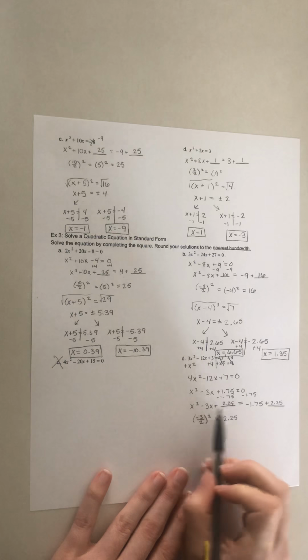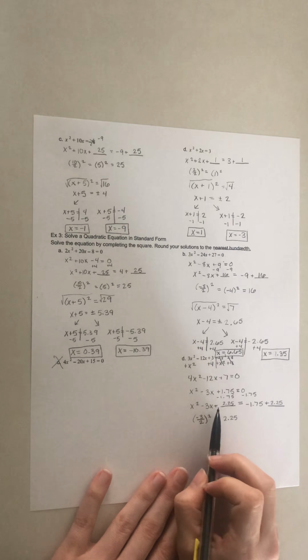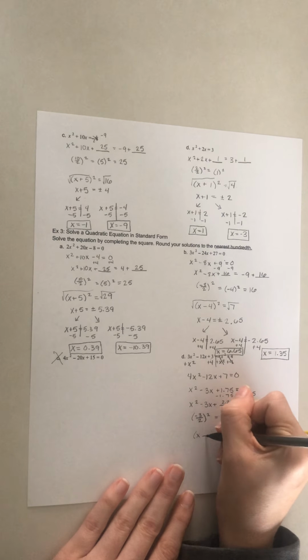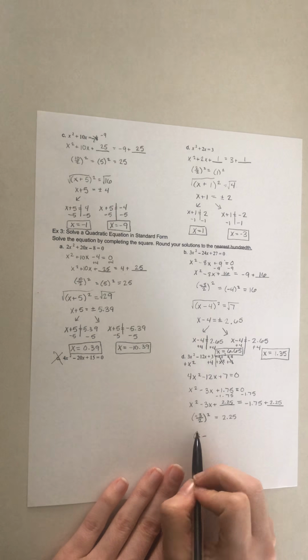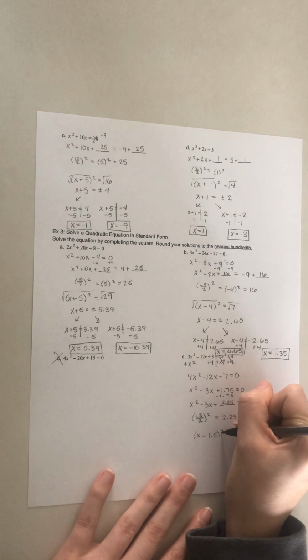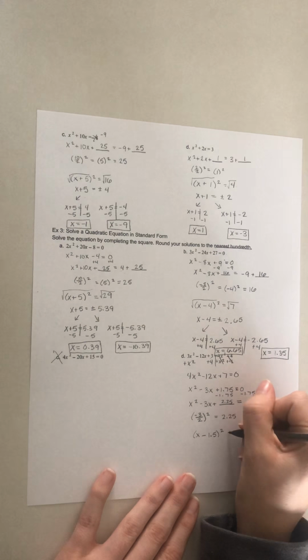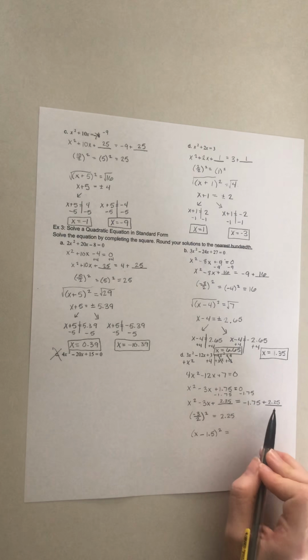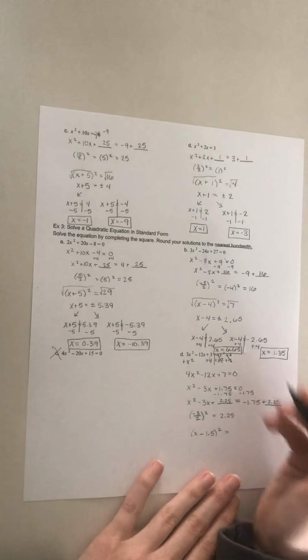Okay, then I'm going to factor this side. So I'm going to have x, it is a minus, so I have a minus. And you can either do 3 over 2 or 3 divided by 2 is 1.5, so I'm just going to use the 1.5 squared equaling, and then negative 1.75 plus 2.25 is 0.5.